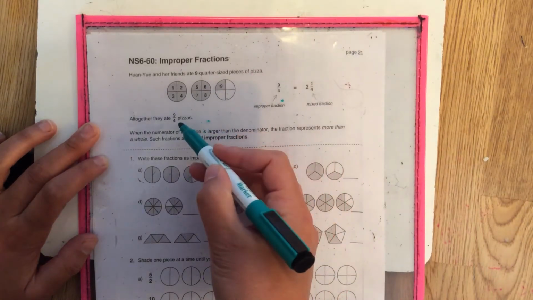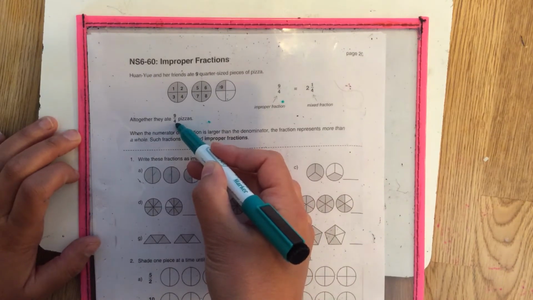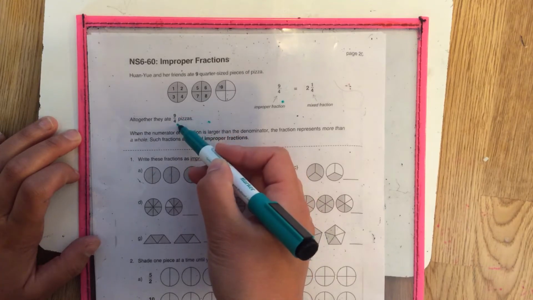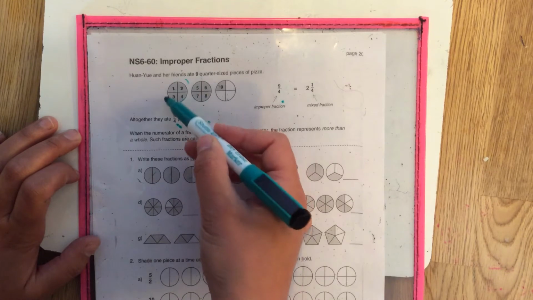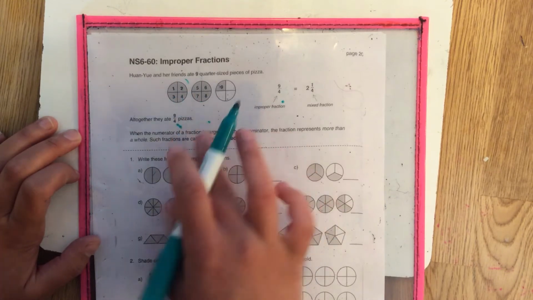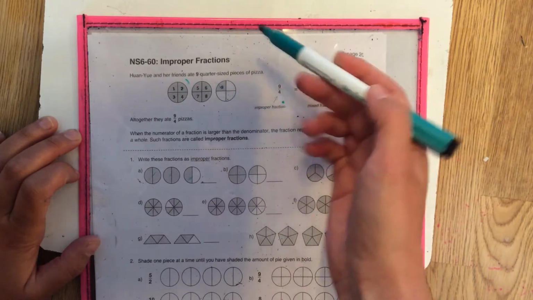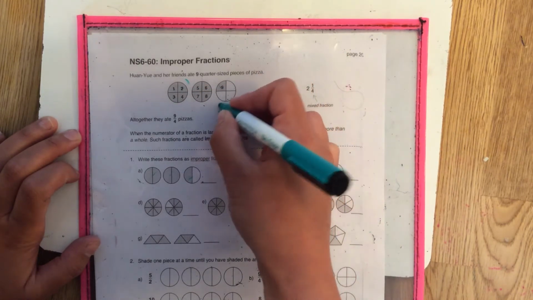The denominator always tells us how many pieces are in one whole. So in this example, one whole pizza has 4 slices. See, 1, 2, 3, 4, that's one pizza. But we still have 9 slices, so that is written as 9/4 of a pizza.